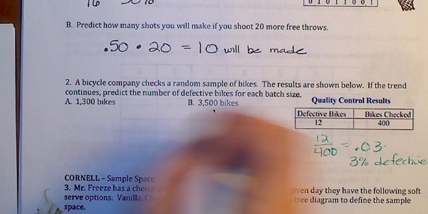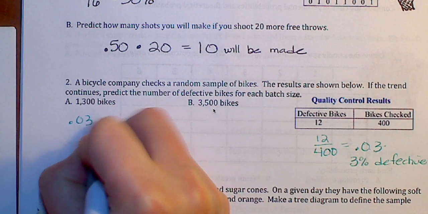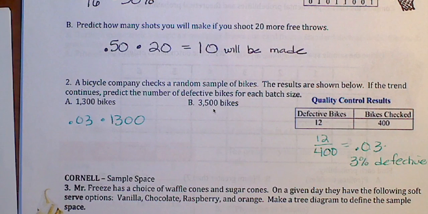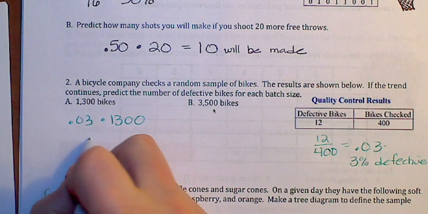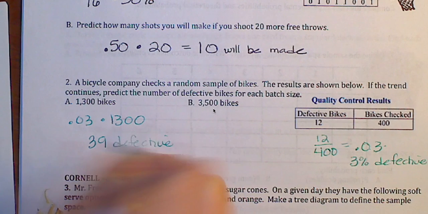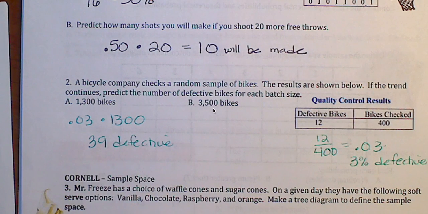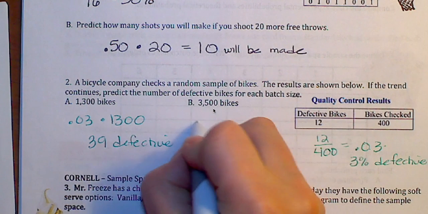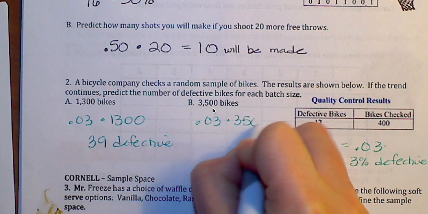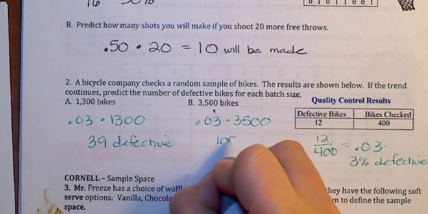So we take the probability, 0.03, and we multiply that by 1,300. Very simple, okay? And what you'll find is that you'd have about 39 defective. Okay? And you do the same thing for the 3,500. And so you just take the 0.03 and you multiply by 3,500. So you get 105 defective.